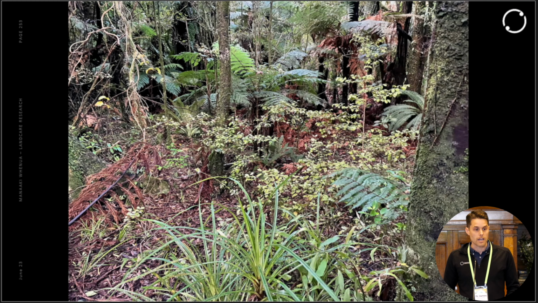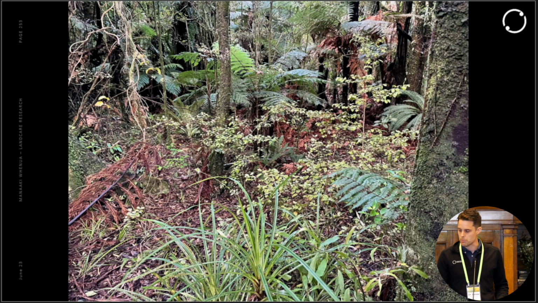So this is an image of an area typical to these transects. The brighter green shrub that you can see there is Lophomyrtus bullata. Other co-occurring species, we had kahikatea, which is white pine as a common name, but lots of tree ferns and so on. So a typical temperate rainforest setting in New Zealand.